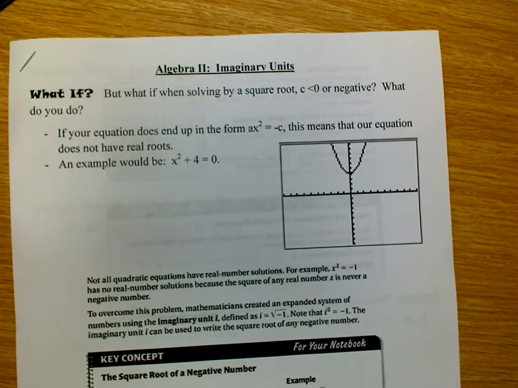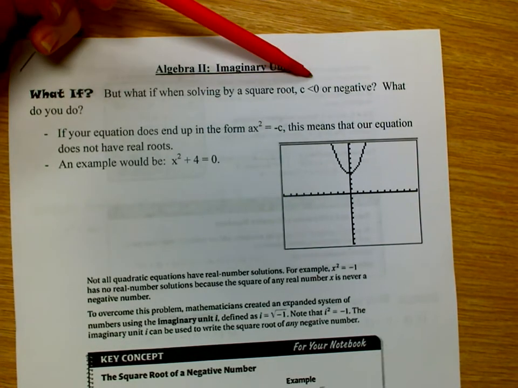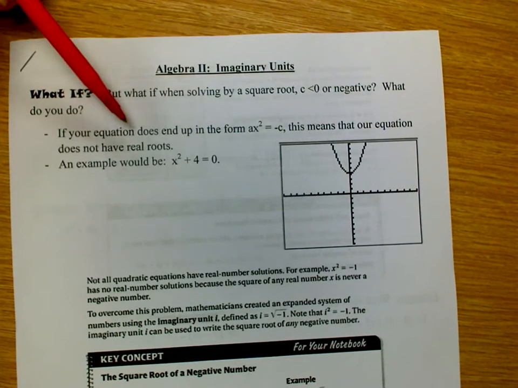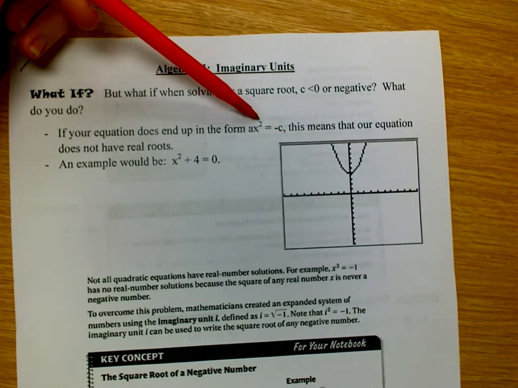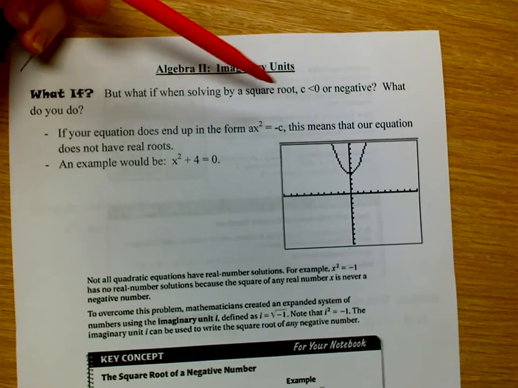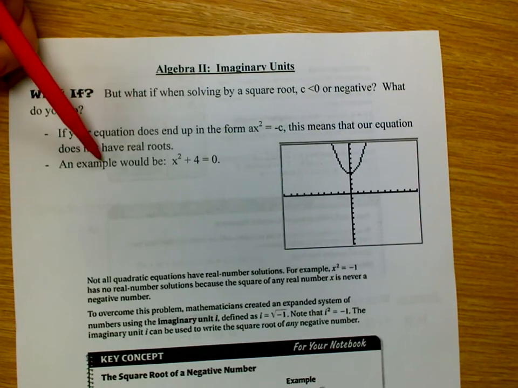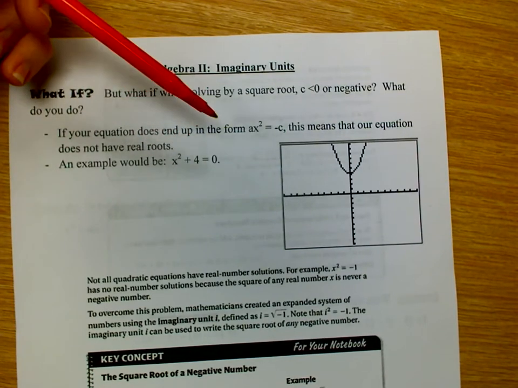So today and tomorrow, we're going to be talking about another situation that can happen when you are solving by square roots. And that's, what happens if your c value ends up being less than 0 or negative? If your equation does end up in the form ax squared is equal to a negative c, this means our equation does not have what we call real roots.